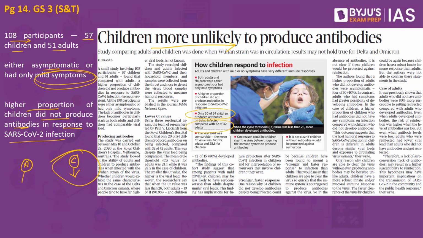So the inference that we can draw is that in spite of them not developing antibodies, they have had a stronger and faster response to it. That is one inference. The other inference is that children are able to clear the virus so quickly that the immune system is not triggered to produce antibodies against the virus. In the near future, children may not be protected against reinfection, says this article. It is this that we have to understand in reference to this article.